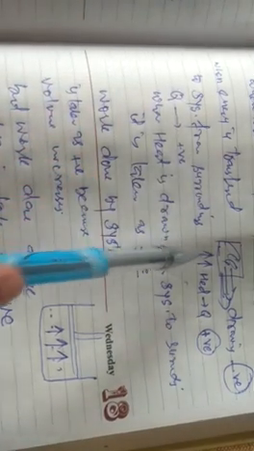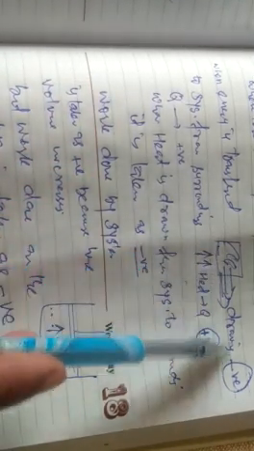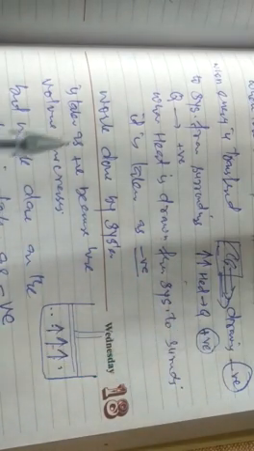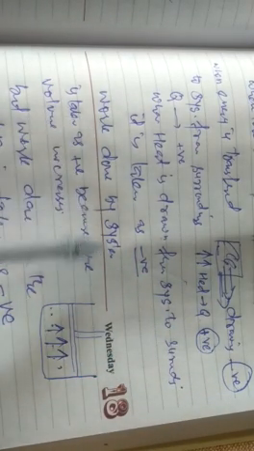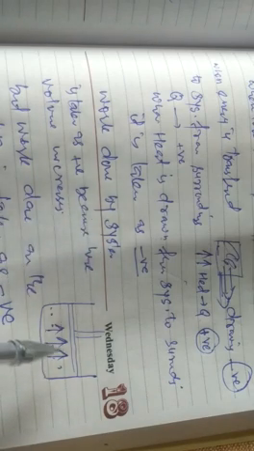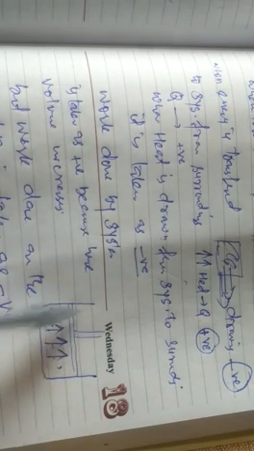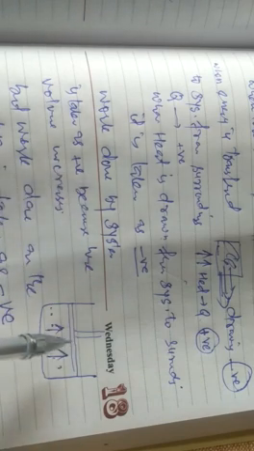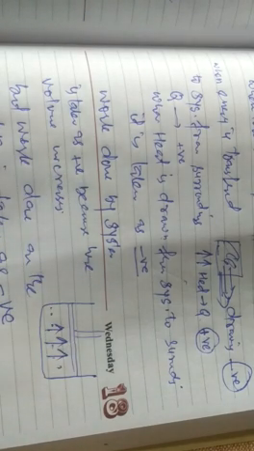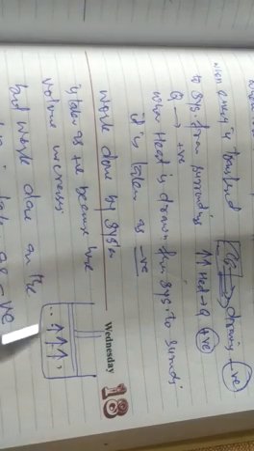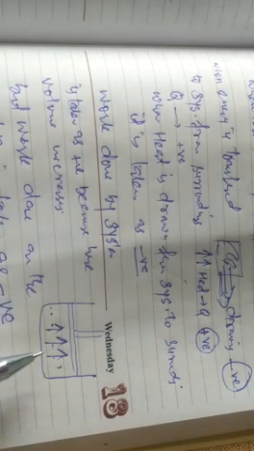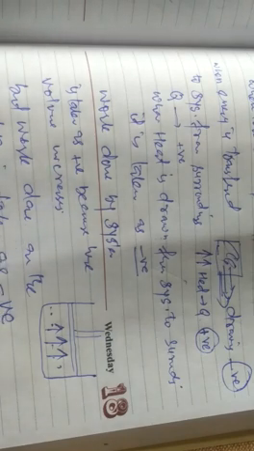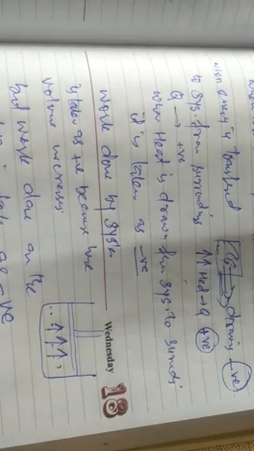So heat given to a system is taken as positive, and heat drawn from a system is taken as negative. If work is done by the system, there will be expansion, and work done is taken as positive. But when work is done on the system, it is taken as negative. If the temperature of gas increases, its internal energy increases, and the change is taken as positive. If it decreases, the change in internal energy is taken as negative. These are the terms which we have to remember.